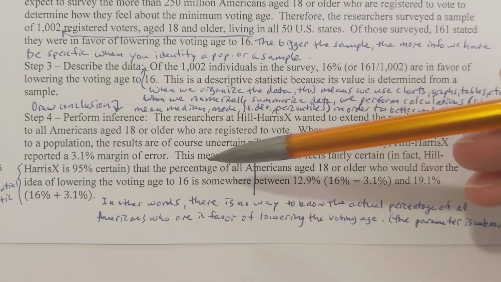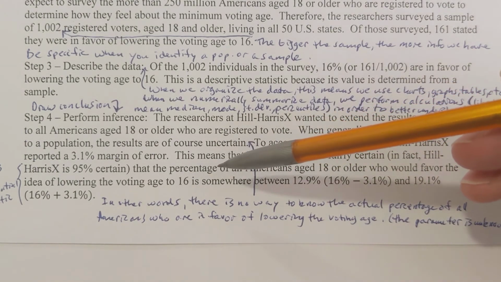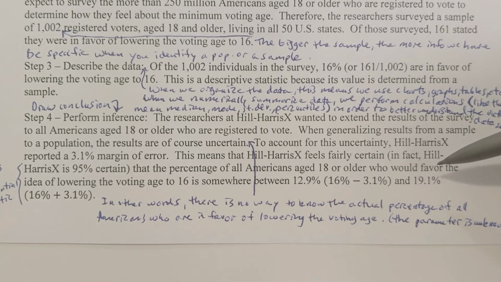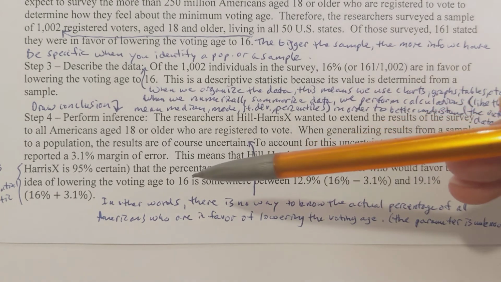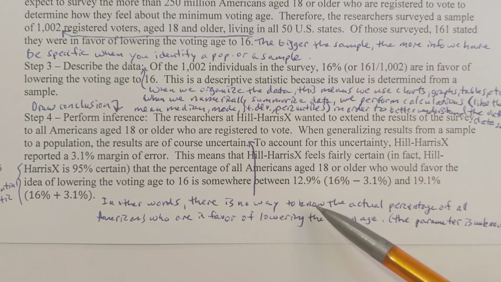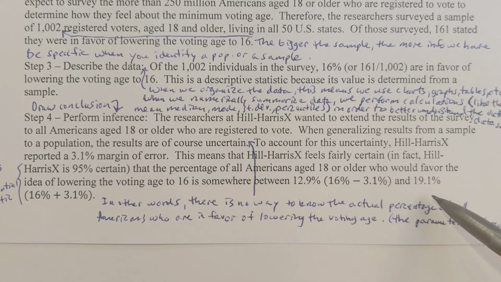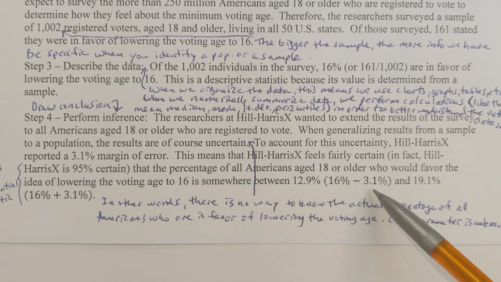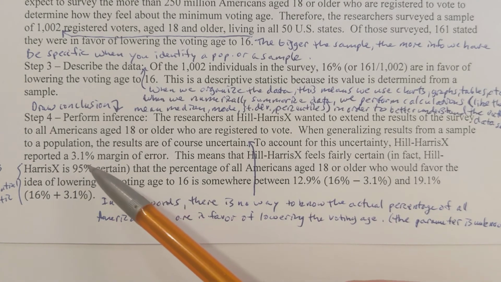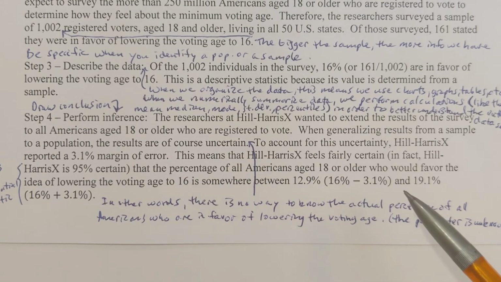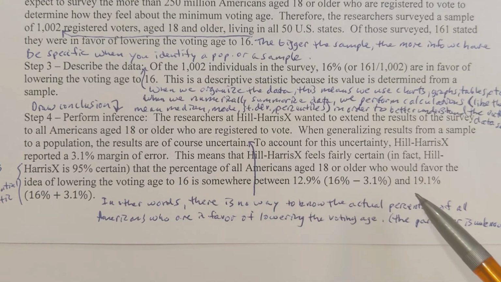Okay, but they're in fact 95% certain that the percentage of all Americans age 18 and older who are in favor of the idea of lowering the voting age to 16 is somewhere between 12.9% and 19.1%. Okay, and so that's if you take 16% minus 3.1%, or 16% plus 3.1% gives you the upper bound. Okay, you got the lower bound and the upper bound.